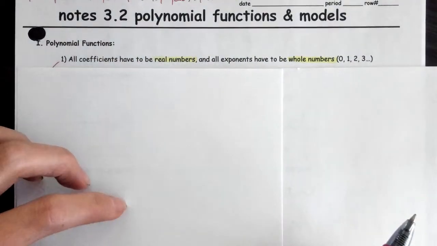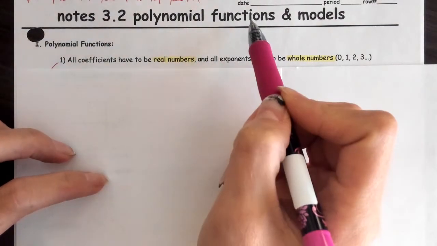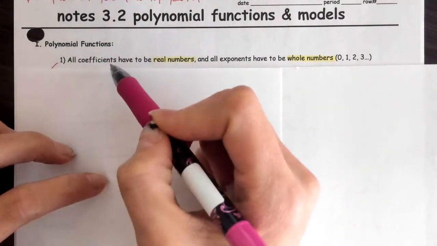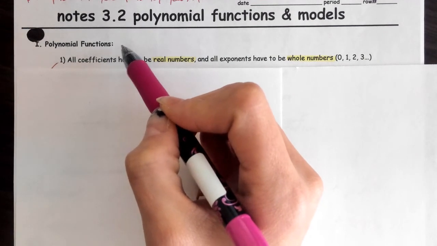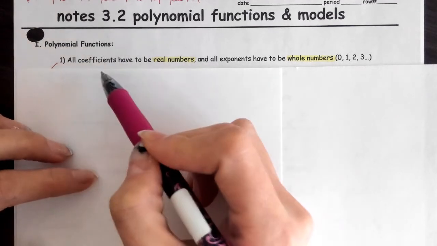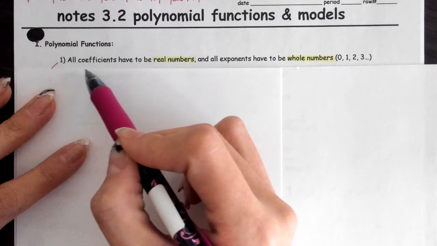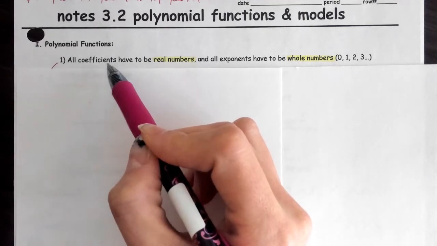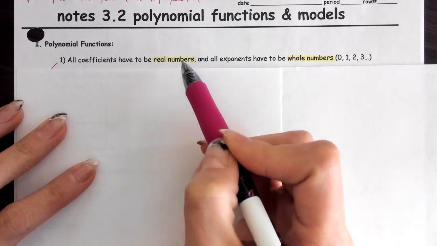Okay, so notes 3.2, polynomial functions and models. So what is a polynomial function? A polynomial function is some sort of function, so like it could just have an x plus 5, a 2x plus 1, but it's some sort of function where all the coefficients, maybe it has an x squared, maybe it has an x cubed, but all the coefficients, the numbers in front of the x, have to be real numbers. Okay, so obviously no imaginary numbers.